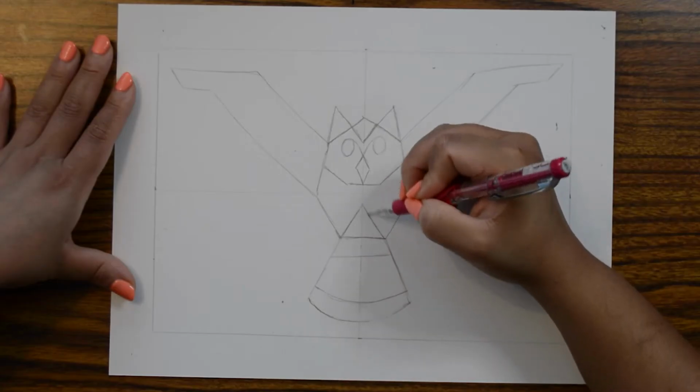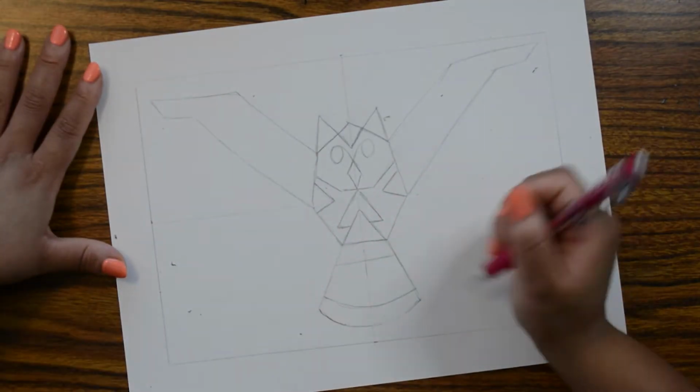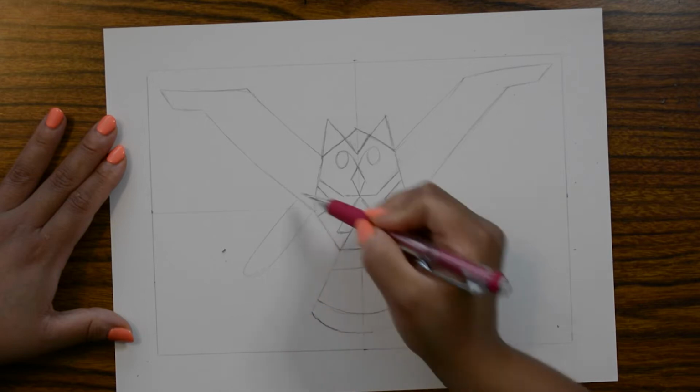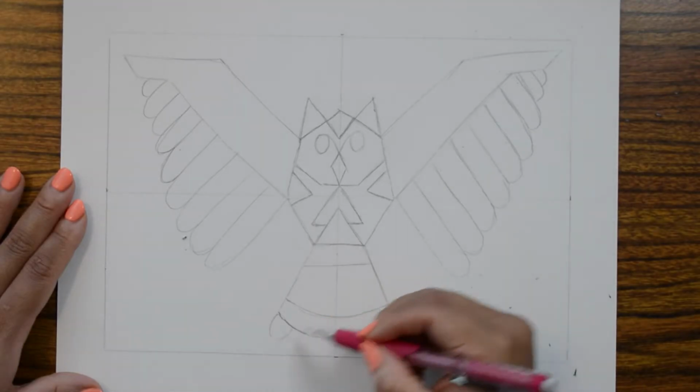Remember, we're not adding some details, we're just trying to draw big shapes to fill it in a little bit later. We're gonna be moving into step 5 where we're actually creating the feathers. And because we have a lot of empty space, don't be shy. Now that I'm done with that part, it's time to put our feathers at the bottom.